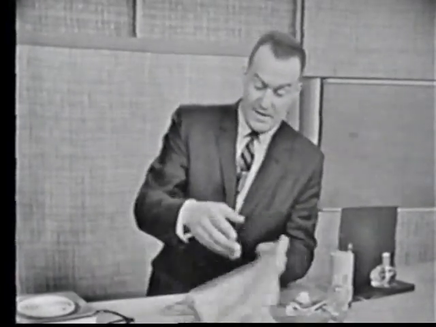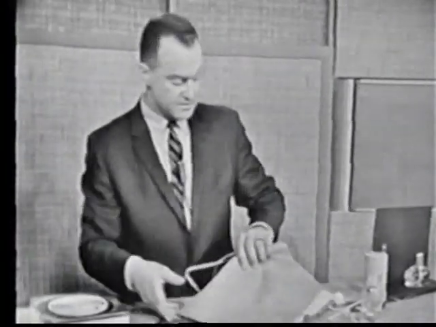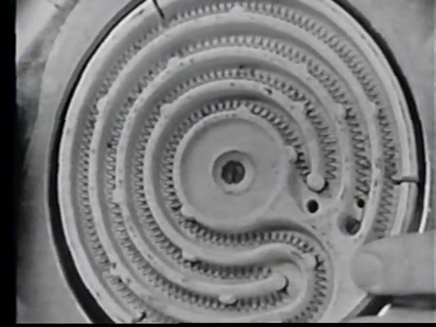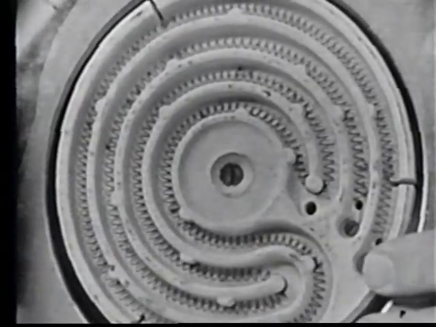Now, the most common item, I would guess, as far as electrical heat is concerned, is the electric stove. Here we have a coil of wire which has been placed in a ceramic or baked clay holder.